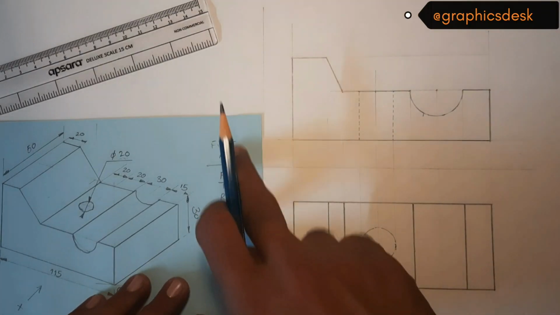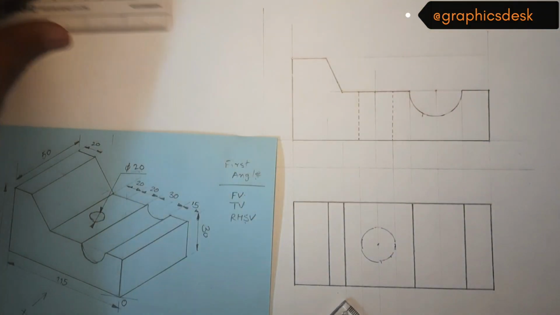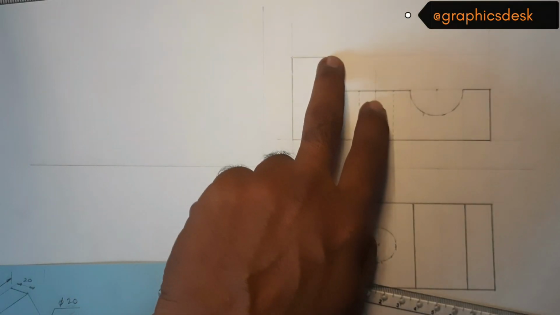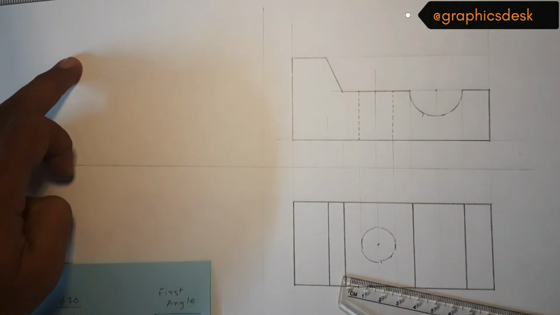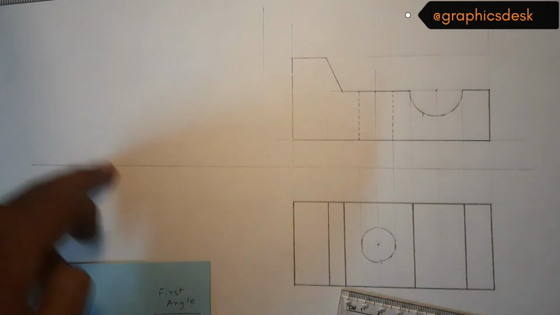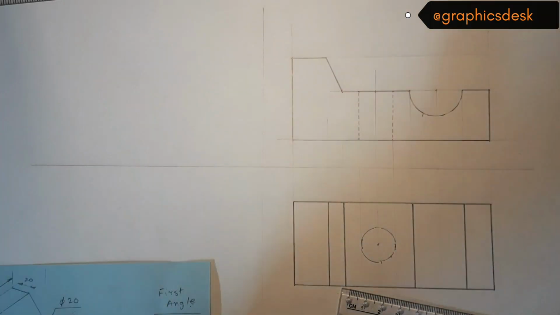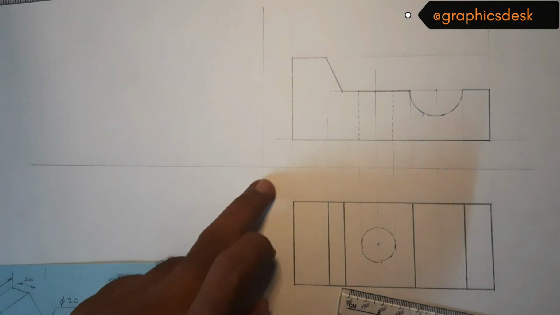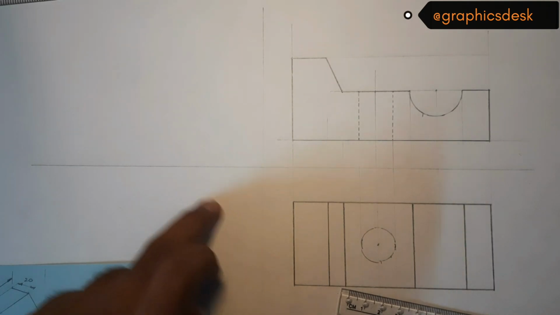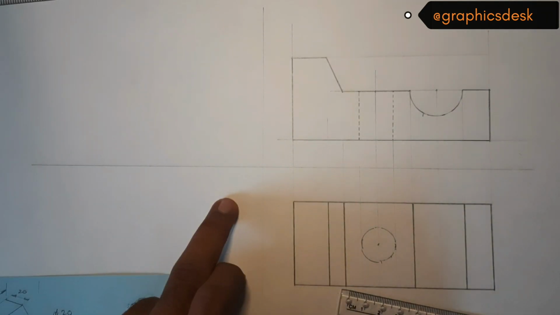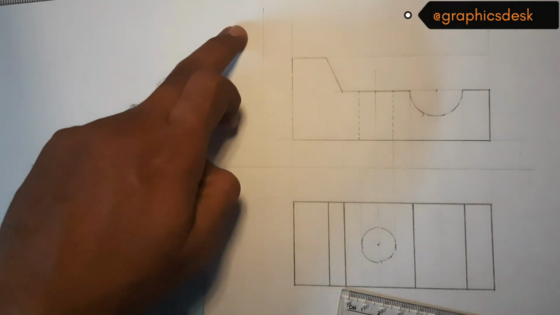Now let's draw the right hand side view, which will be here. So for this, what we'll have to do is we'll have to carry these projections from the front view in this section, and from the top view we have to rotate these projections. So there are two ways to do it. From the top view, keeping this as a pivot point, you can draw circles, or you can draw a 45-degree line, and you can simply draw horizontal and vertical projections from that.